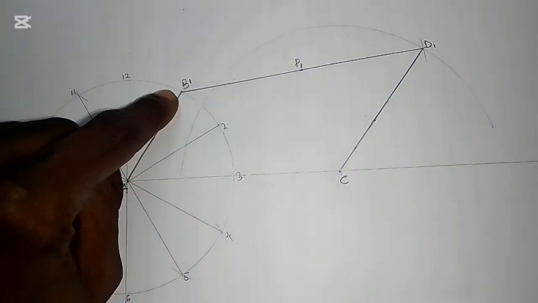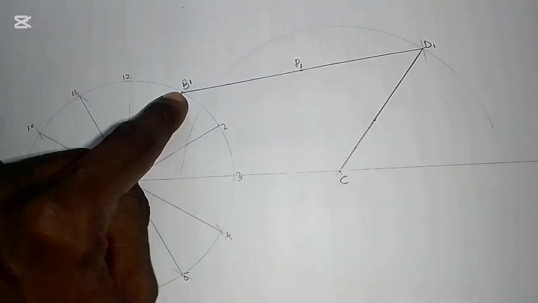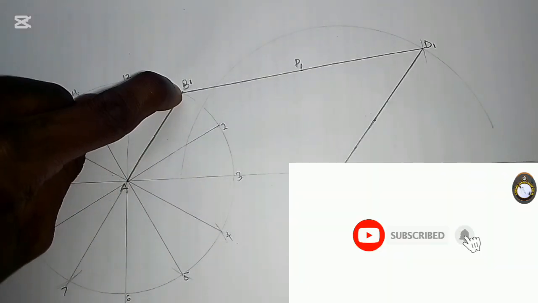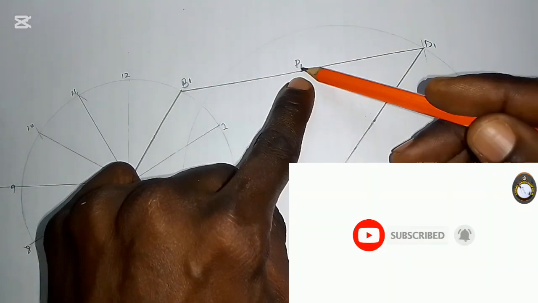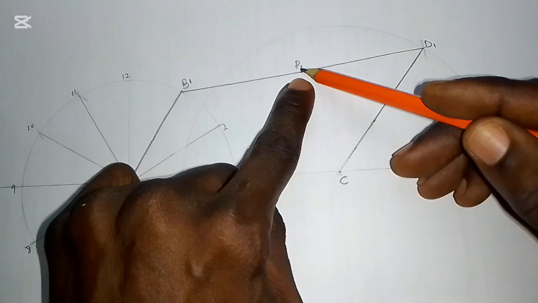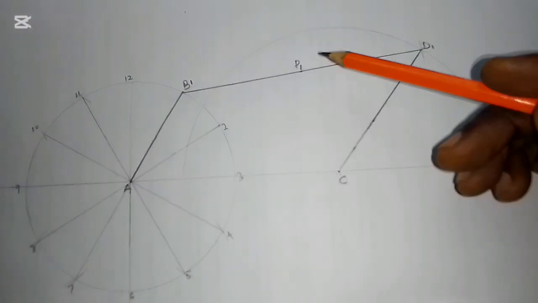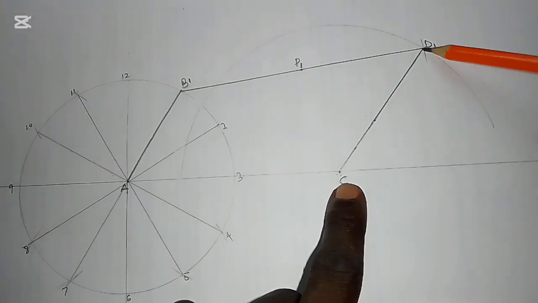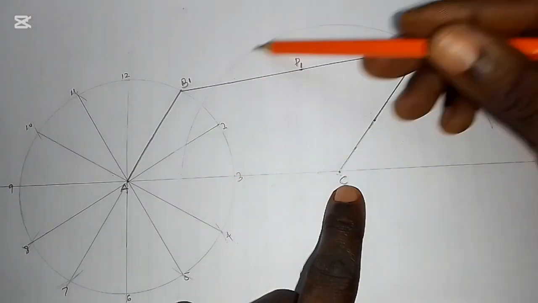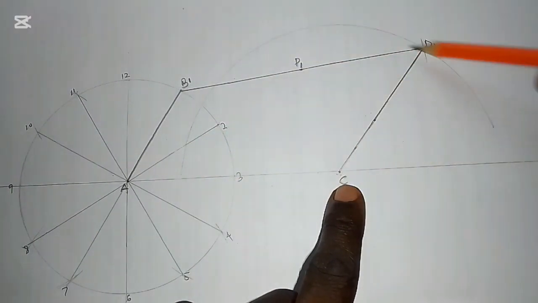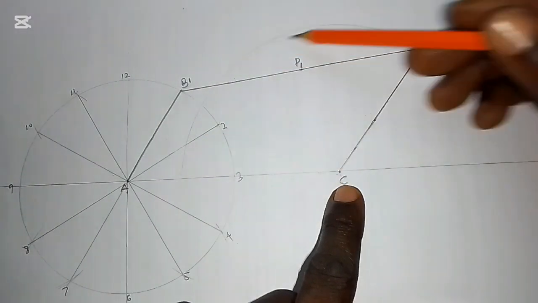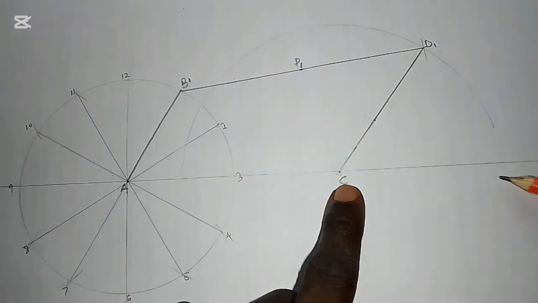It's just like B is moving when B1 is at this point. As this crank B is rotating around the circle, this D is moving in a to and fro movement, oscillating this way. That is the idea of what we are doing now.